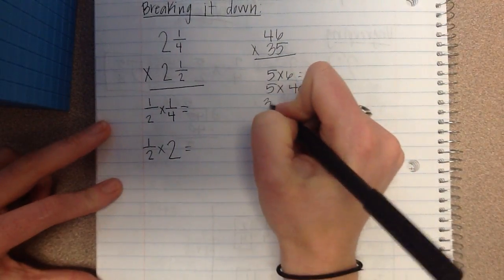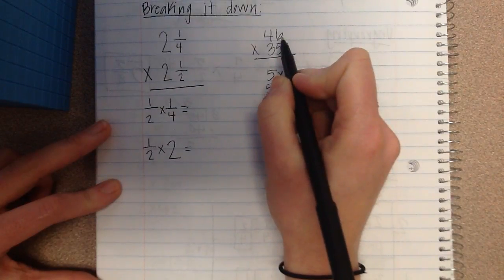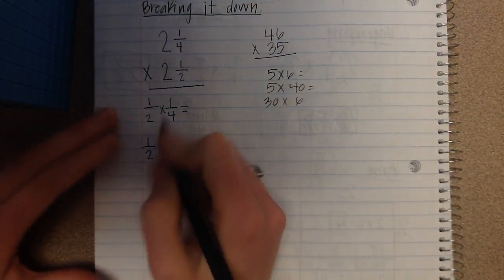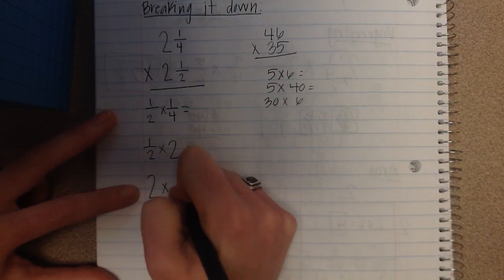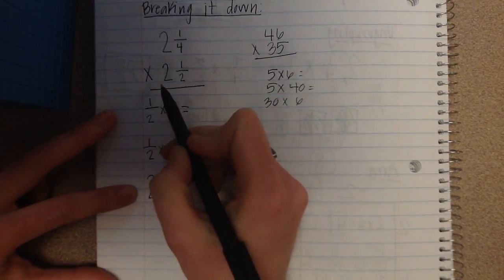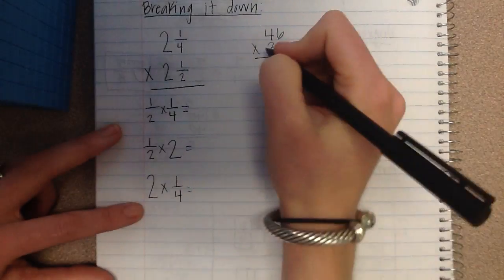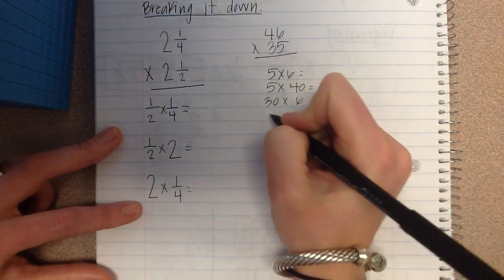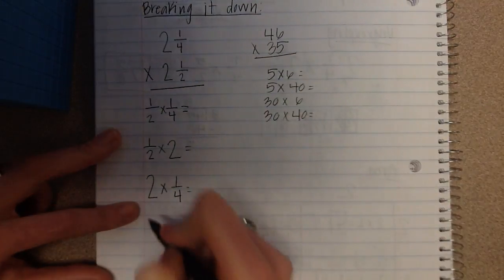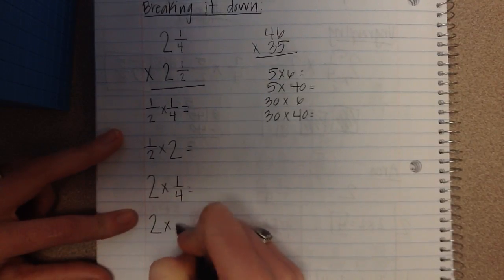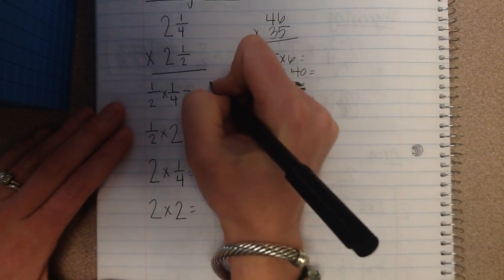Then I would do 30 times 6, right? That's in the tens column, so then I would multiply by 6, so 30 times 6. So then I would do here 2 times 1/4. And then last I would do, I say 3 times 4, but really it's 30 times 40. So here would be 2 times 2. Now I've done that, I'd add it all up.